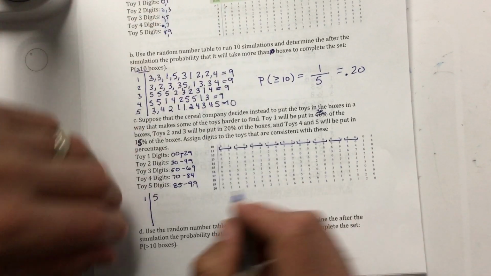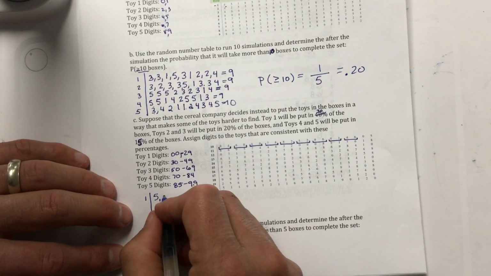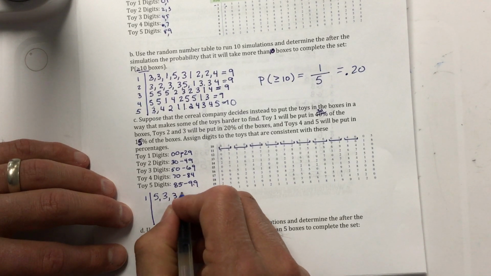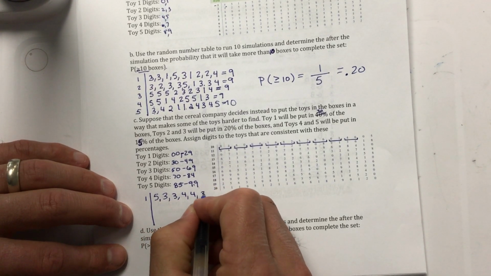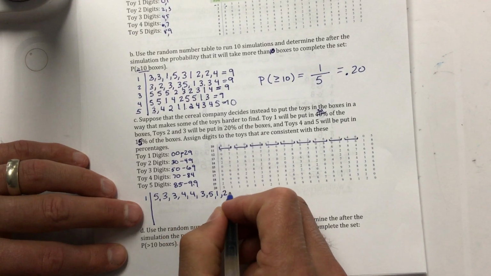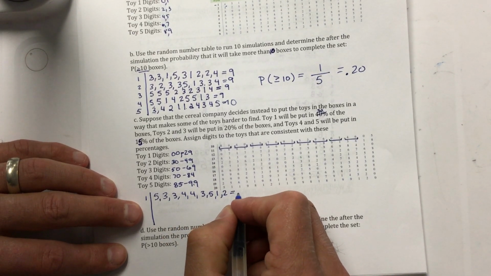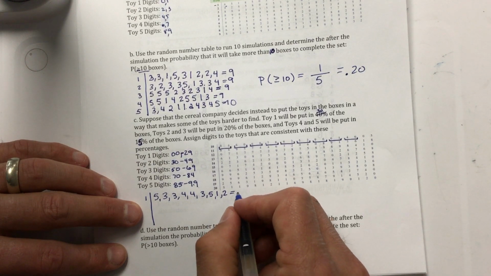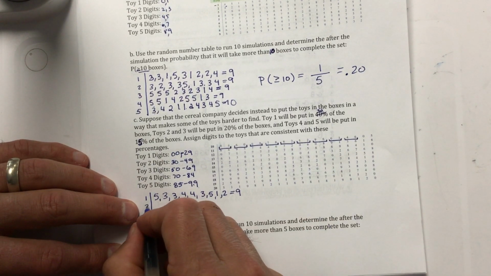That's all of them? Okay, give me the number sequence. 5, 3, 3, 4, 4, 3, 5, 1, 2. Okay, how many did that take? Would you say 9? 9. Okay, next one.